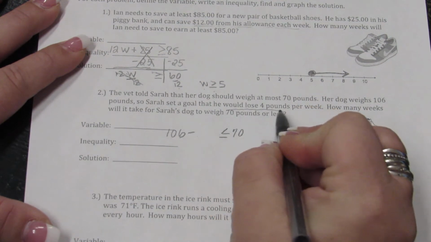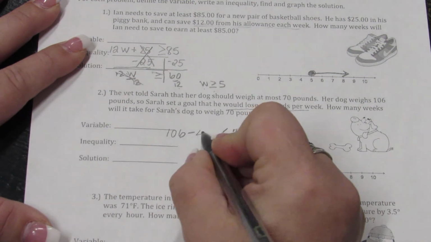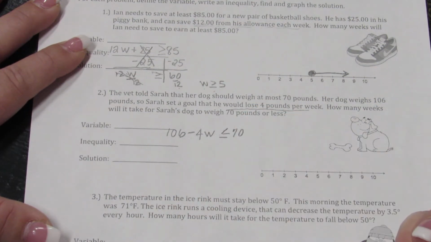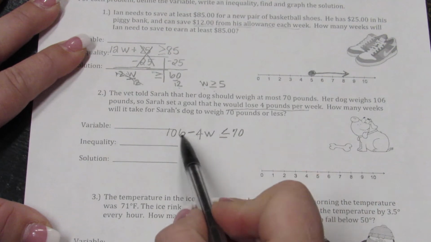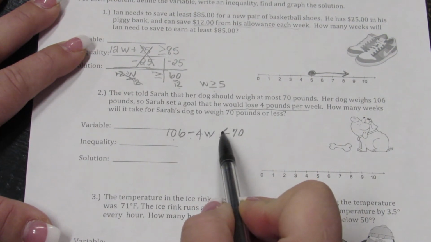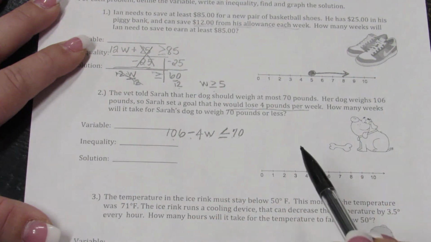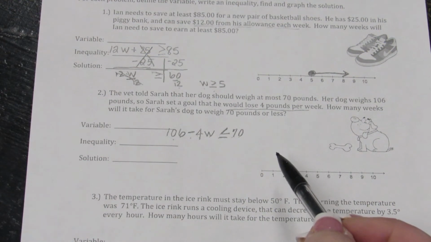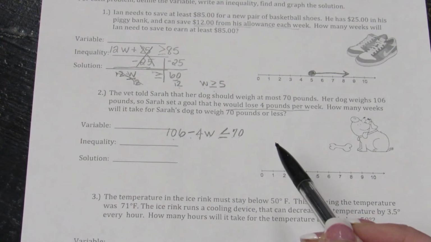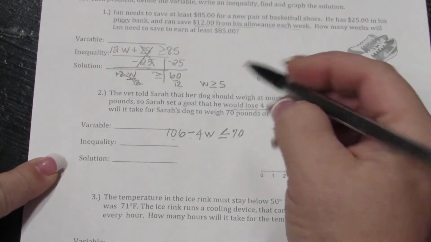And he can lose 4 pounds per week. So 4 per week. Weigh 106. I'm going to take away 4 per week, and that will end up being less than or equal to 70. So how many weeks will it take for the dog to lose the weight? Again, I need to move my adding or subtracting, my constant that's not attached to the variable, first.